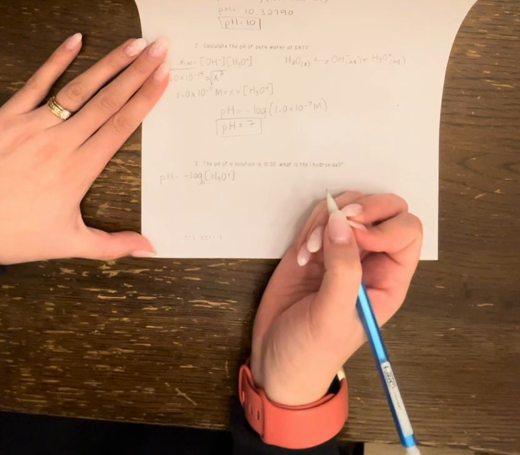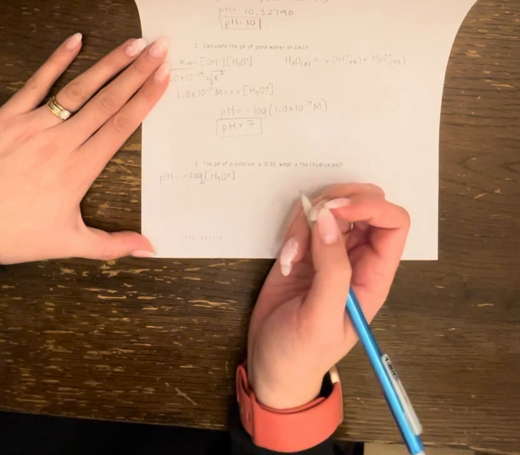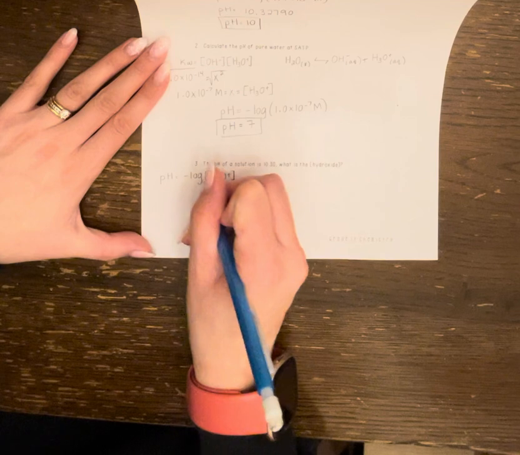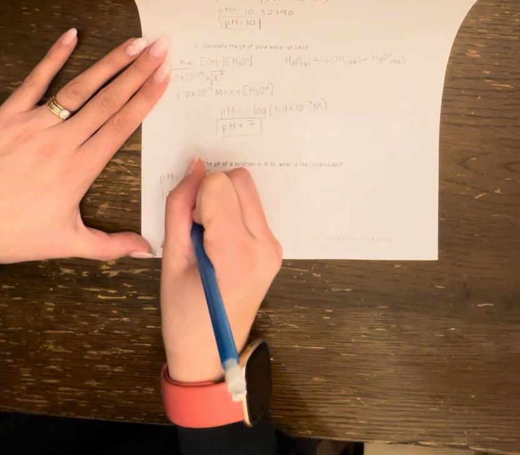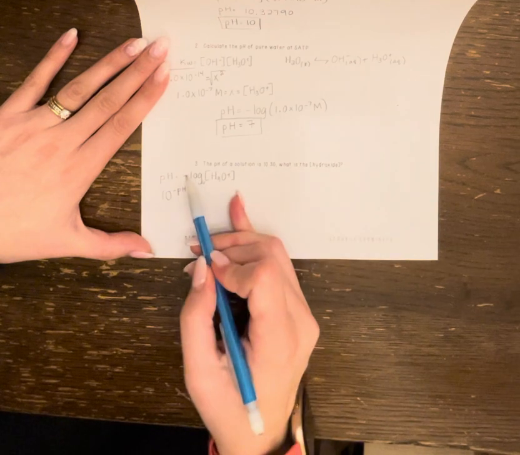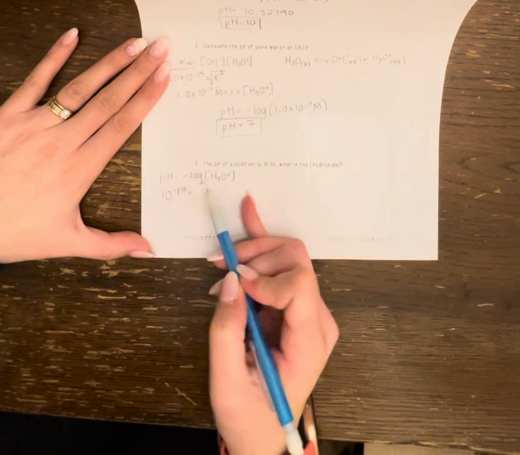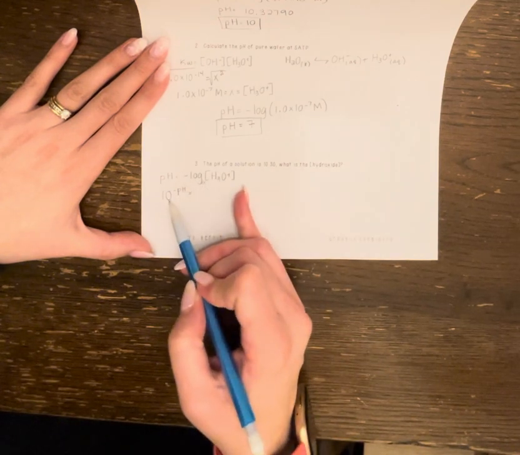We also need to know, and this is not given on your formula sheet, that to write the inverse of a log, it's a negative exponent. The base is 10, so the base becomes 10 here.